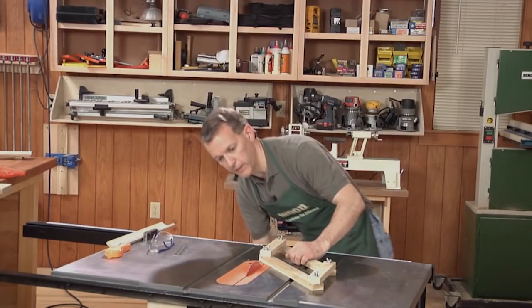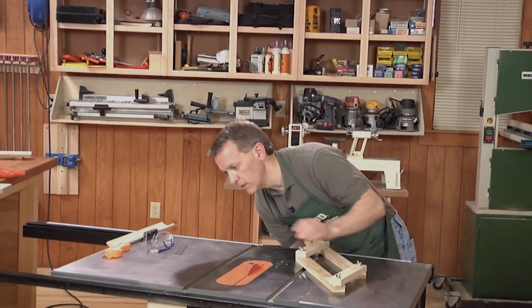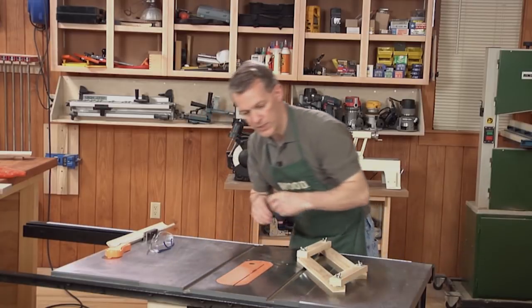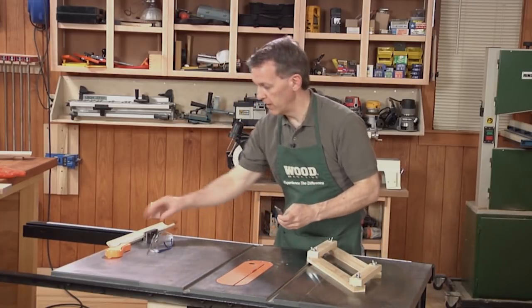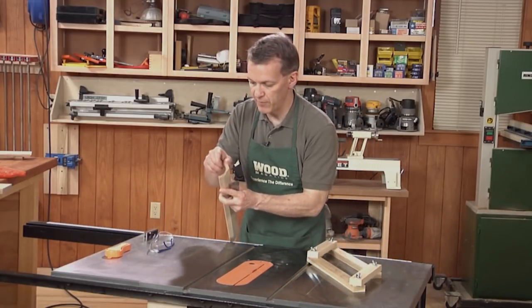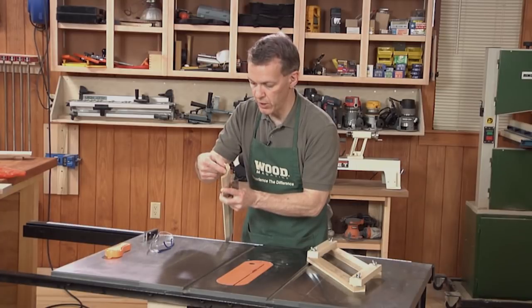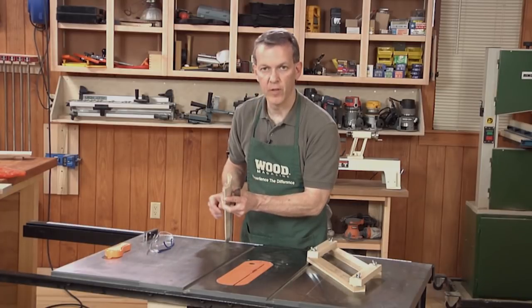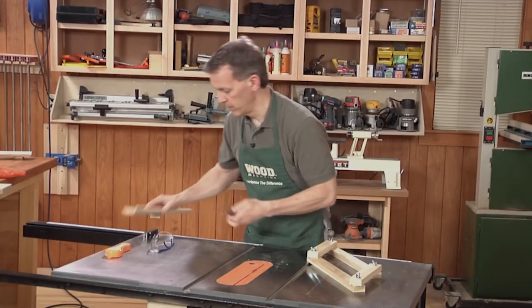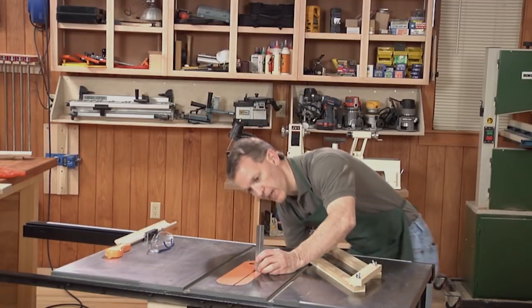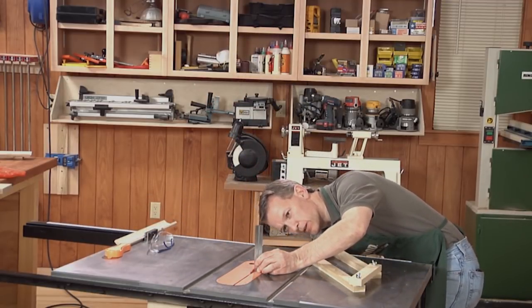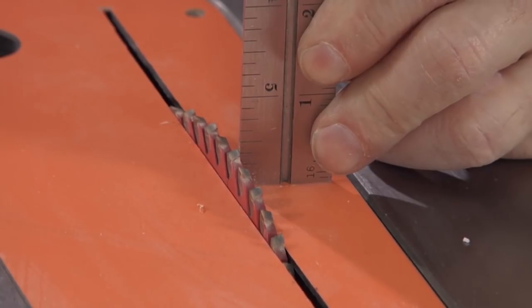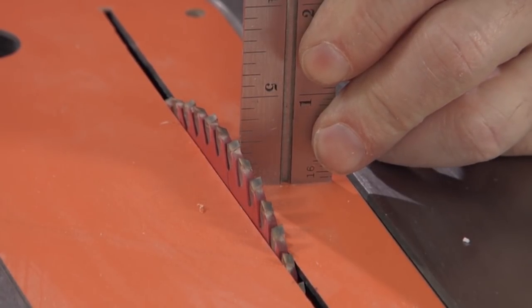Next, I want to lower the blade and then raise it to the height of my final cut. That would be the depth of the cove from this point to the bottom of the cove. In the profile I want, that's a 1/2 inch. So we need to set the blade 1/2 inch above the table. You want to measure carefully. Make sure you're measuring the highest point on the blade. Okay.